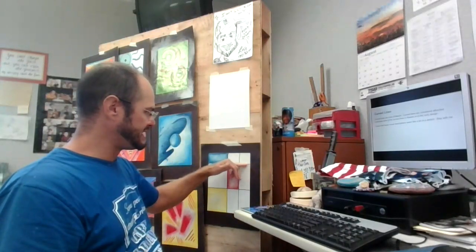For example, here's a Piet Mondrian image. If I were talking about this particular painting, I would say, first of all, I have the three primary colors: blue, red, and yellow. They are the primary colors because you cannot take any colors and mix them to make these. You have to have these first. Primary means one. If you have the three primary colors, you can mix them to make other colors. So that's why they're the primaries.